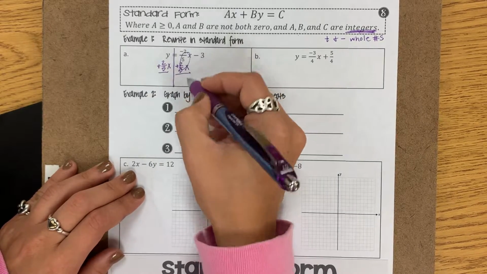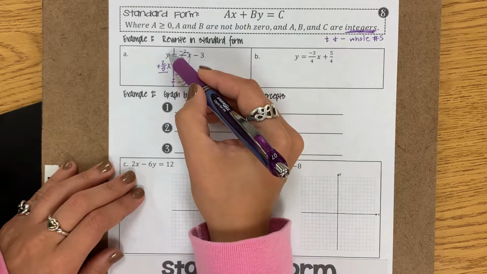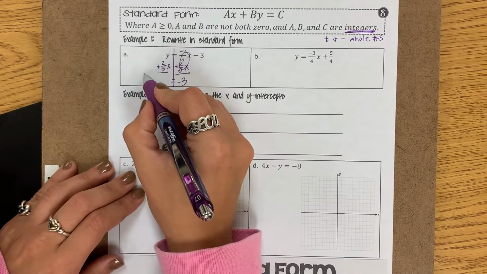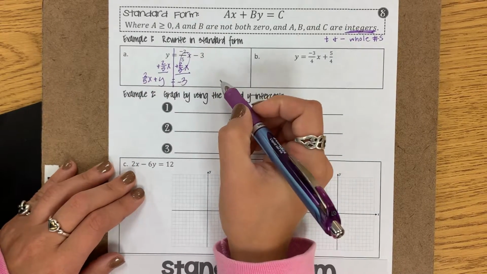These are going to zero out. We bring down our negative 3 equals. Over here, notice we have 2/5 x and y. Those are not like terms, so we're not going to combine them. We're going to rewrite it: 2/5 x plus y equals negative 3.